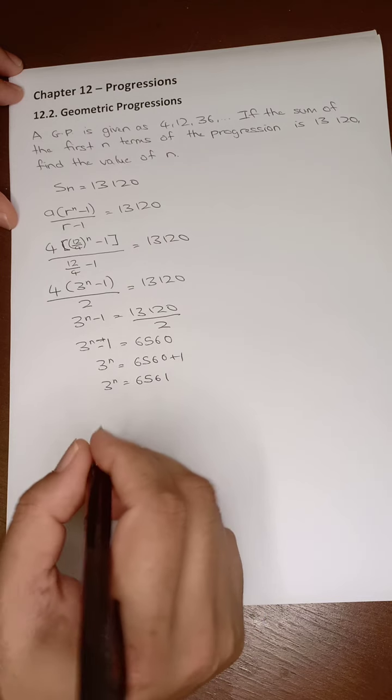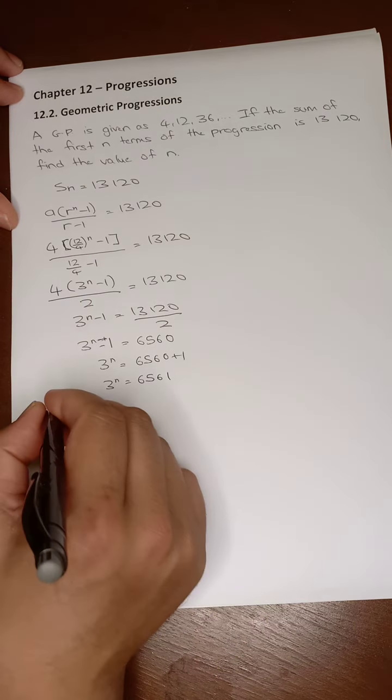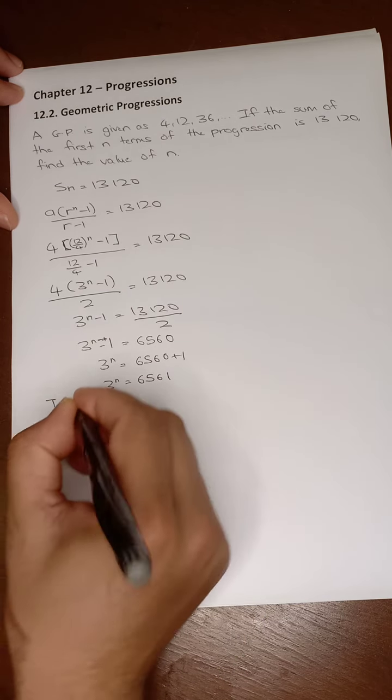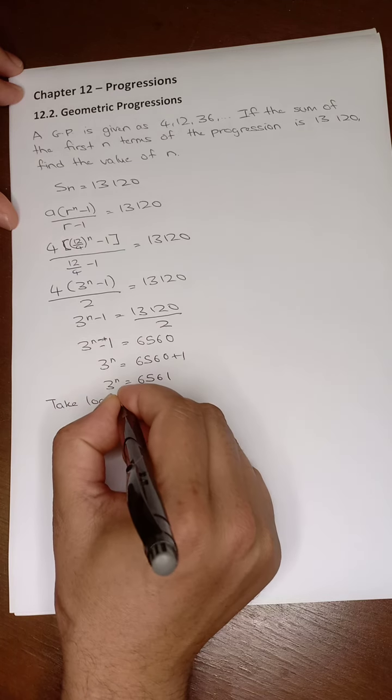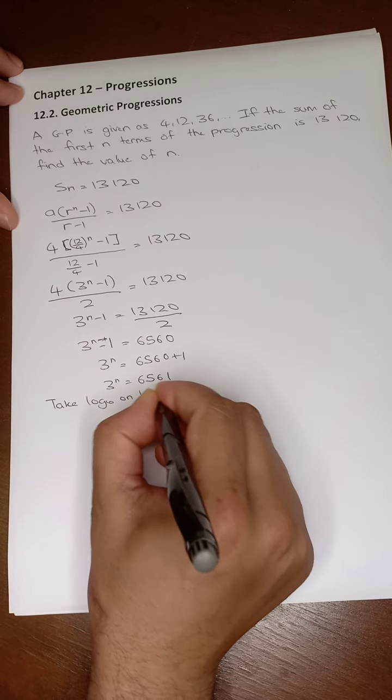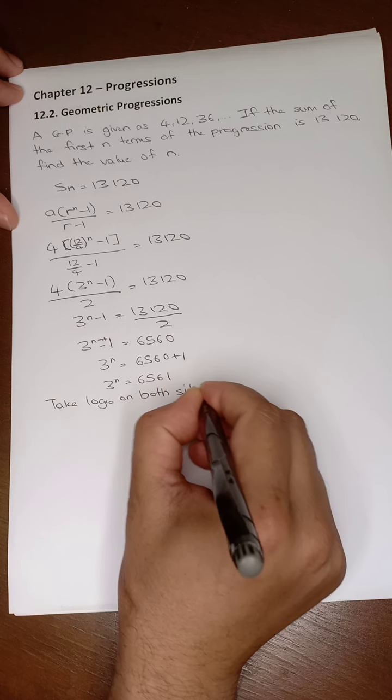Okay, so let us take log base 10 on both sides.